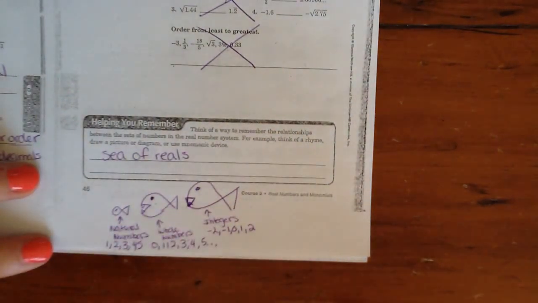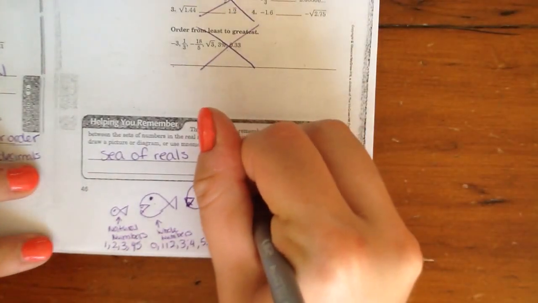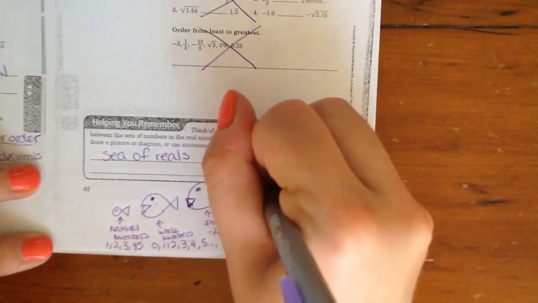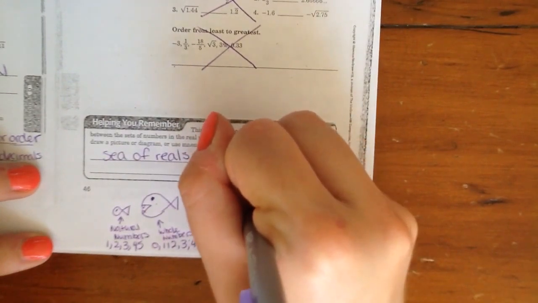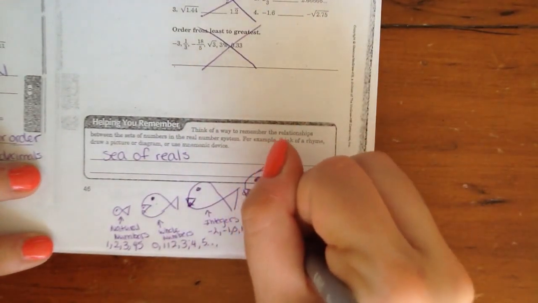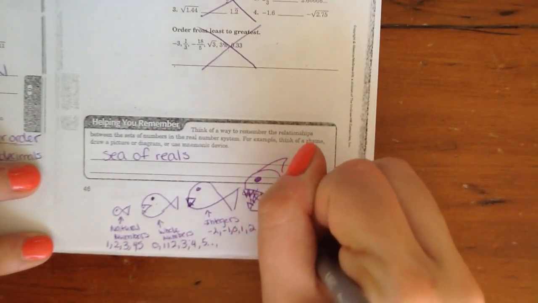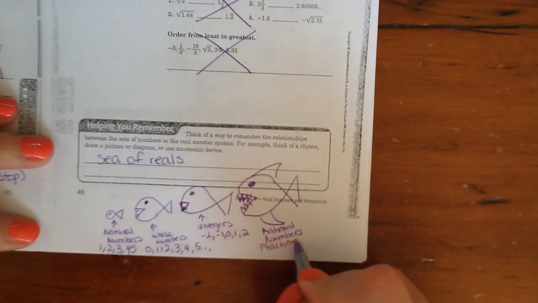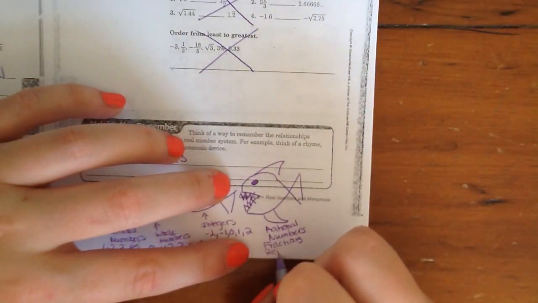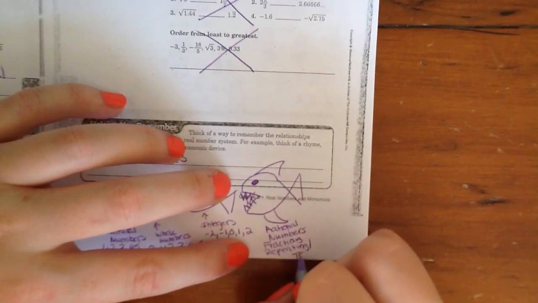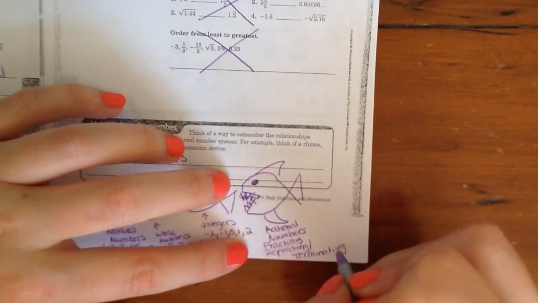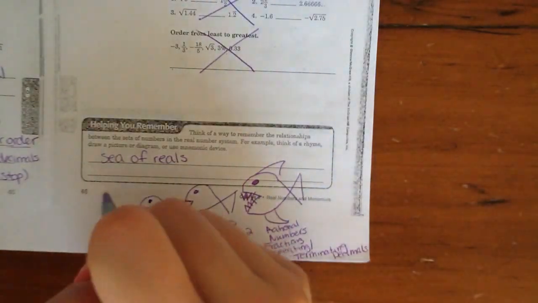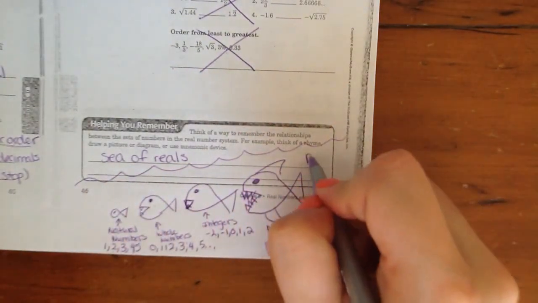So I'm thinking about a food chain here. And after the integers, I get, of course, the rational numbers. And we can draw a fin on for the rational numbers here. Big fangs. These are my rational numbers. So they include all of these things and also fractions and then repeating and terminating decimals. Okay? And then this whole ocean is my real number system.